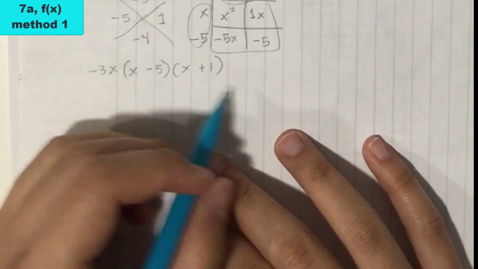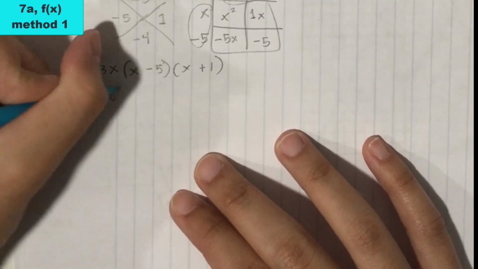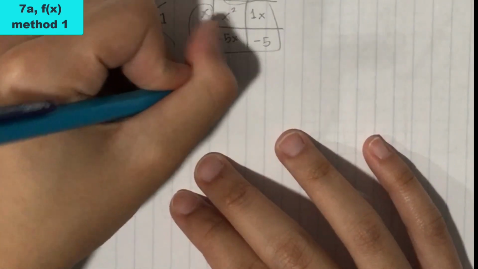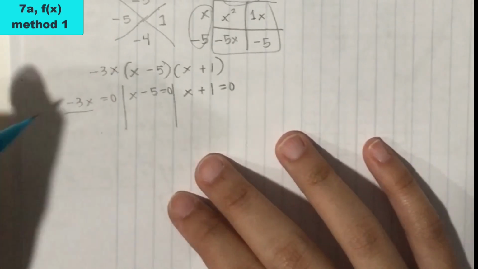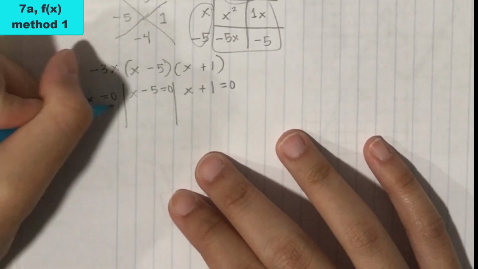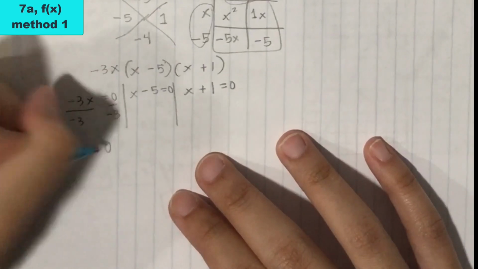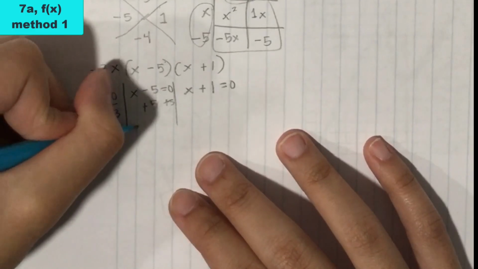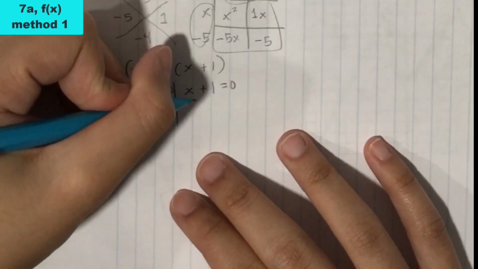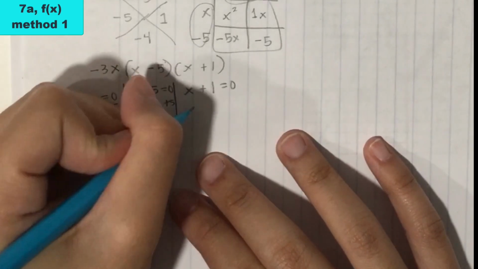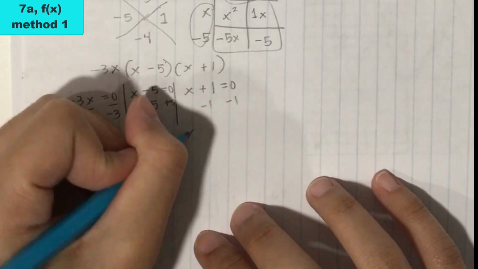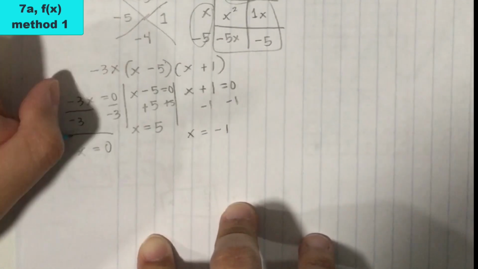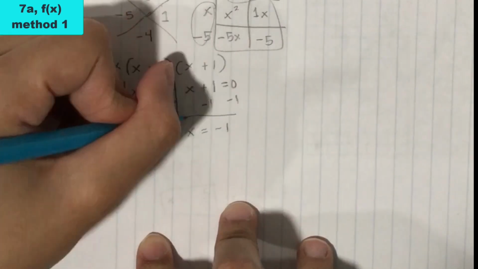And we set each factor equal to 0. Negative 3x equals 0, x minus 5 equals 0, x plus 1 equals 0. And for this one, we have to divide negative 3 on both sides. And we basically just get 0, because 0 divided by negative 3 is 0. And then here we add 5 on both sides. So we get x equals 5. And for this one, we subtract 1 on both sides. So x equals negative 1. So these will be our solutions. x equals 0, x equals 5, and x equals negative 1.